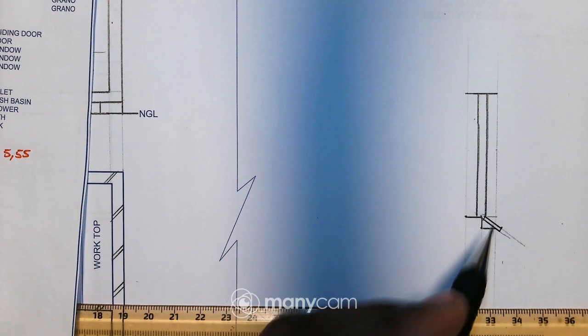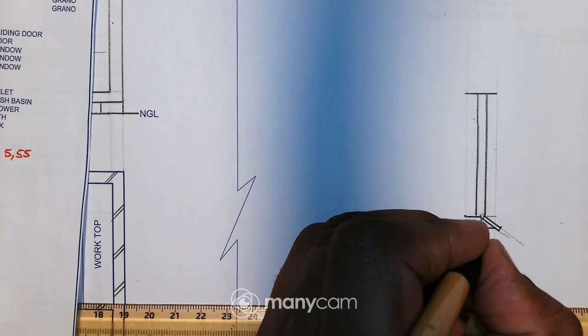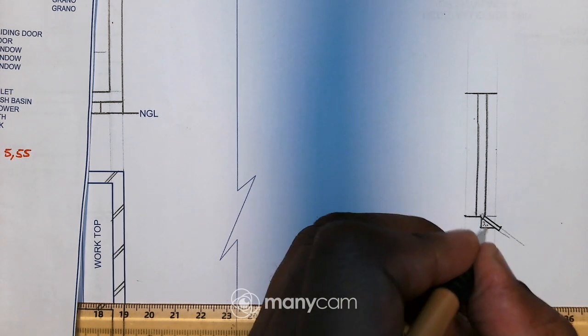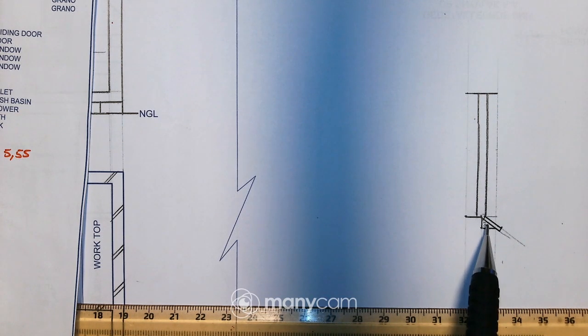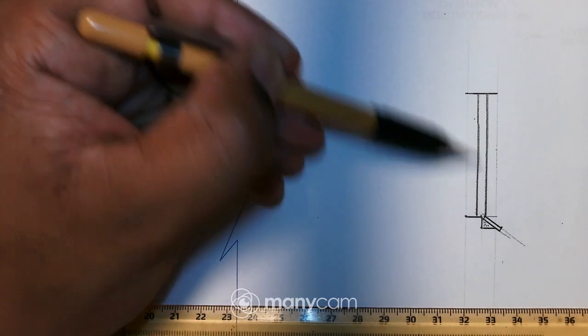Like that. So this is my window sill right there, and then here we need to make some small dots there. It's part of hatching, so we have to hatch that part over there. So this is the detail of the window sill, and this is the window frame.